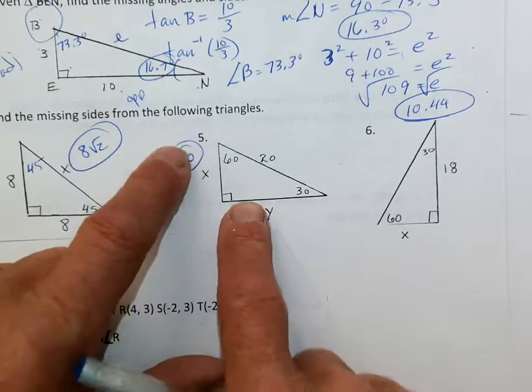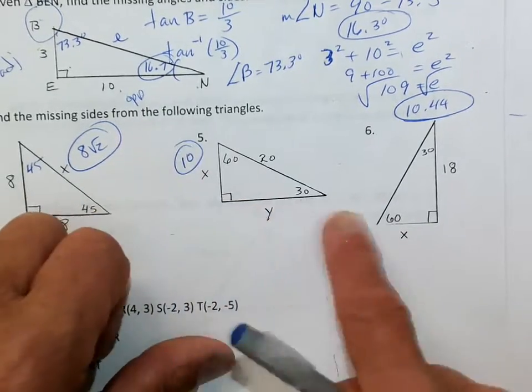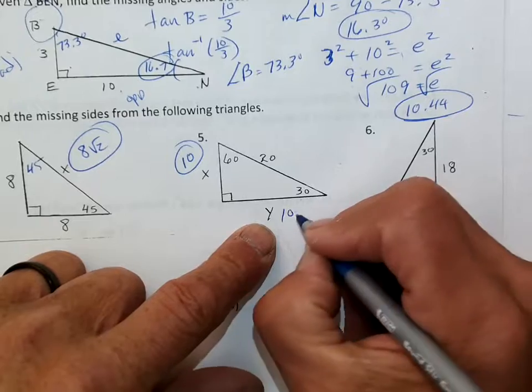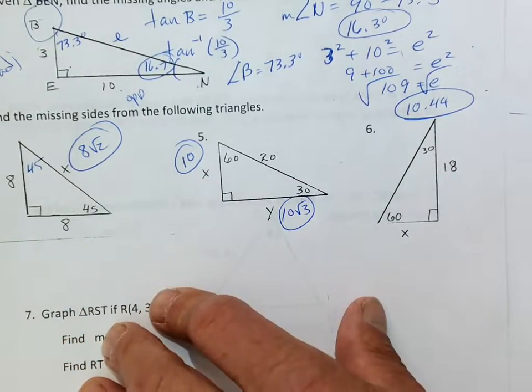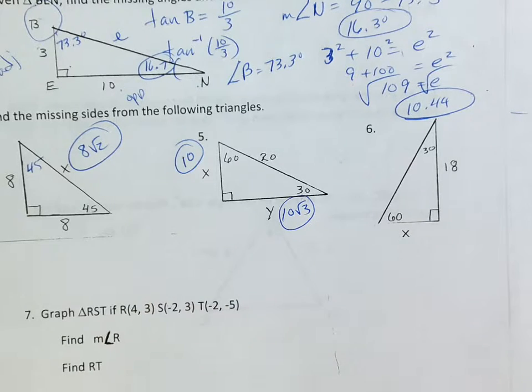And whatever this is, 10, this side is going to be 10 times the square root of 3. So this is going to be 10 square root of 3. And I got it from that special right triangle there. And again, if you want to use sine or cosine to get these, it'll work. That's fine, but I'm just going to do it the easy way, okay?